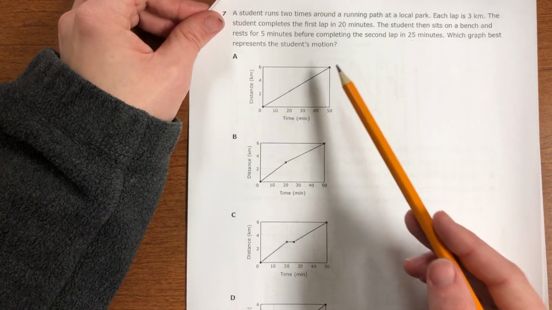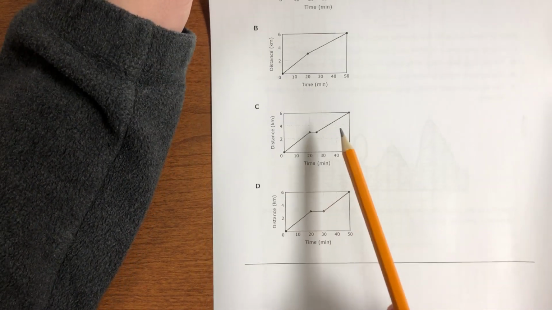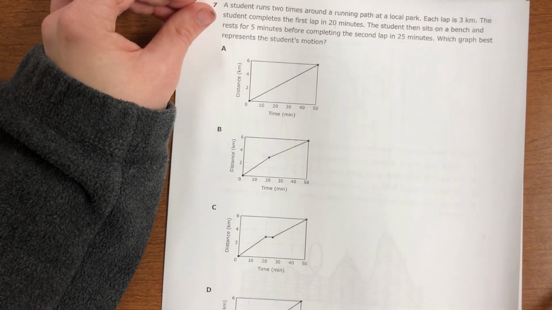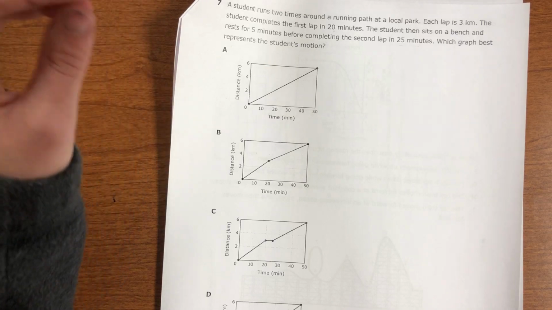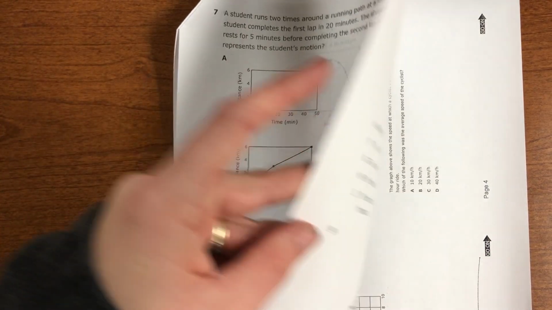Again, you need to look at the shape of the graph and make sure it's matching with all the time and decide which one shows how he moved. If you want to pause and look through those, you can. And when you're ready, flip.